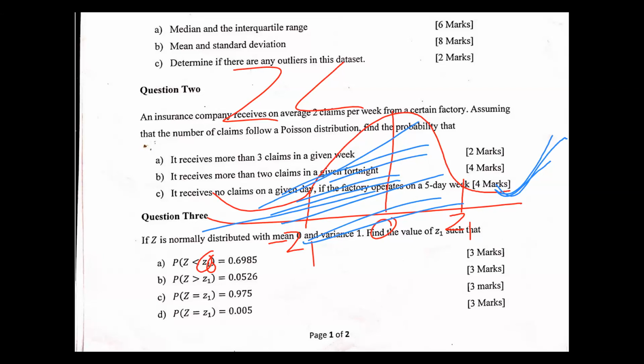So now they have said that this probability is for the area that is less, that is already less. So how can we find that area which is actually less than that?